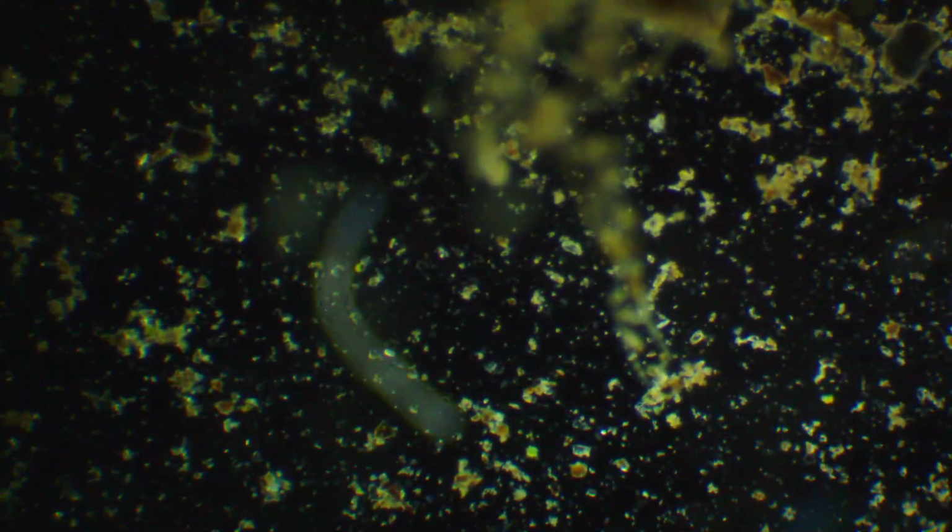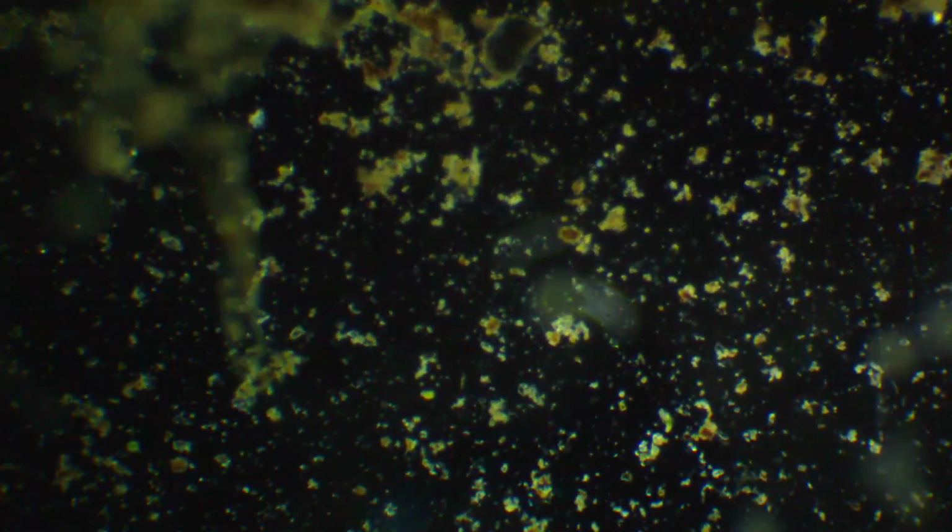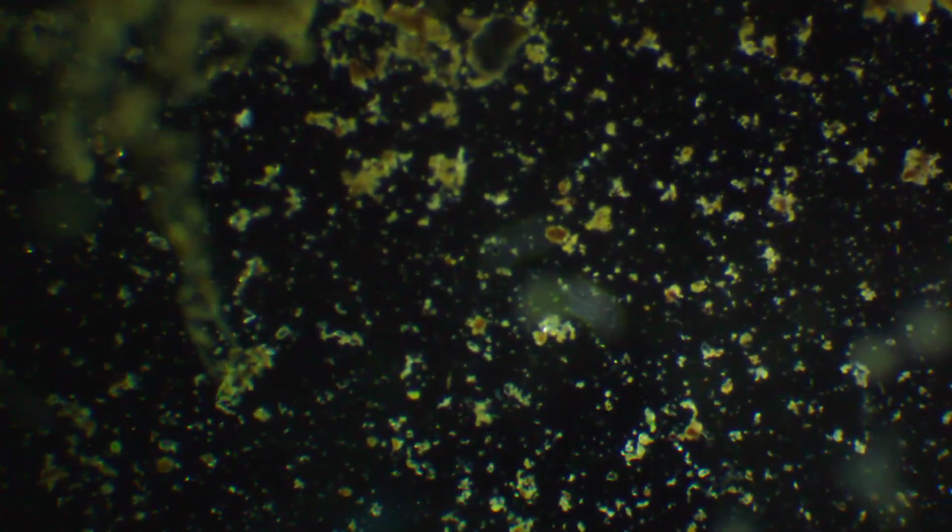Got some little paramecium looking things. Yeah. That looks like some sort of foreign object that I do not know how to identify. What else we got here? Things floating on the surface. No, those are scratches on the bottom of the slide. That's what that is.